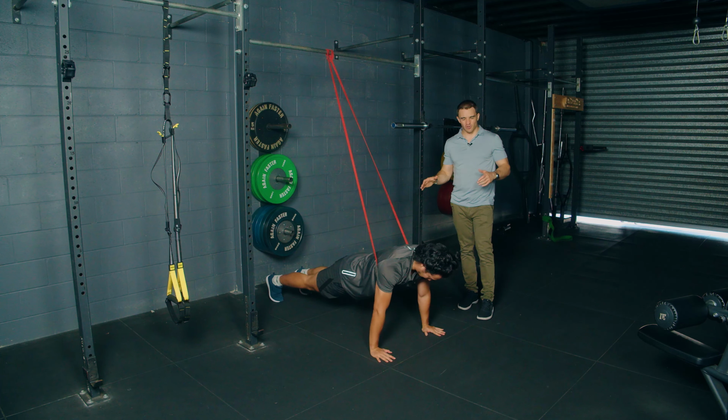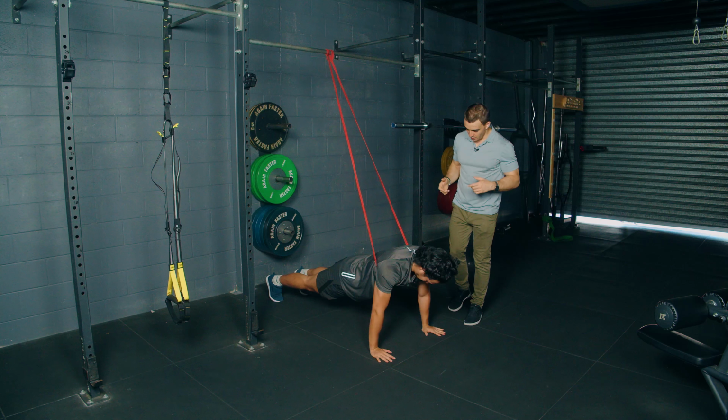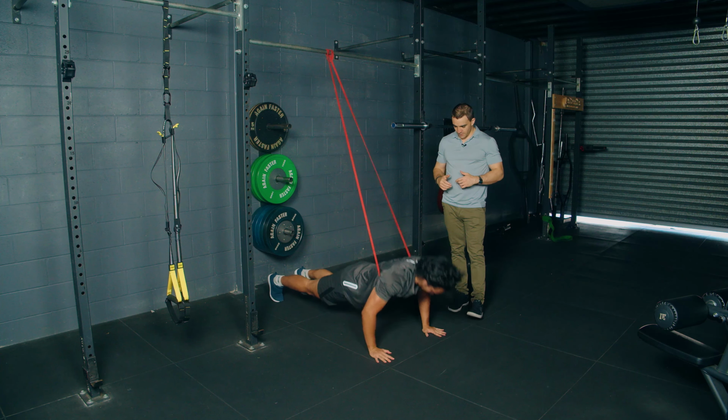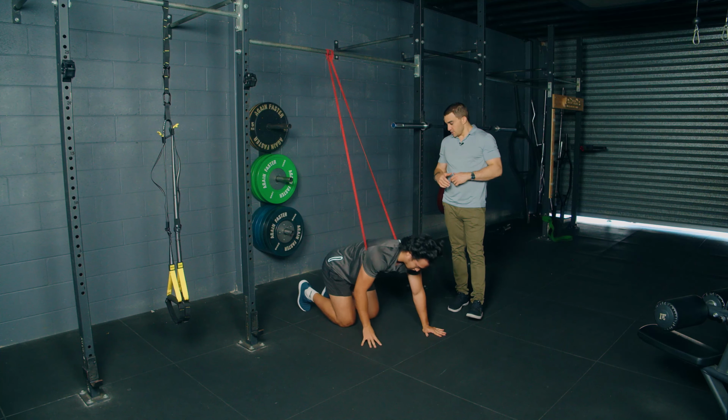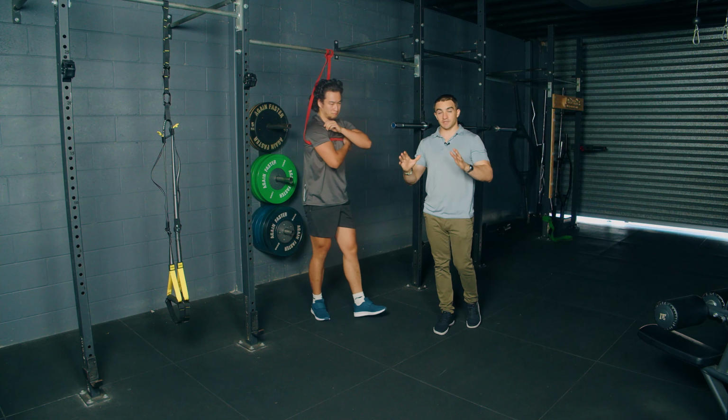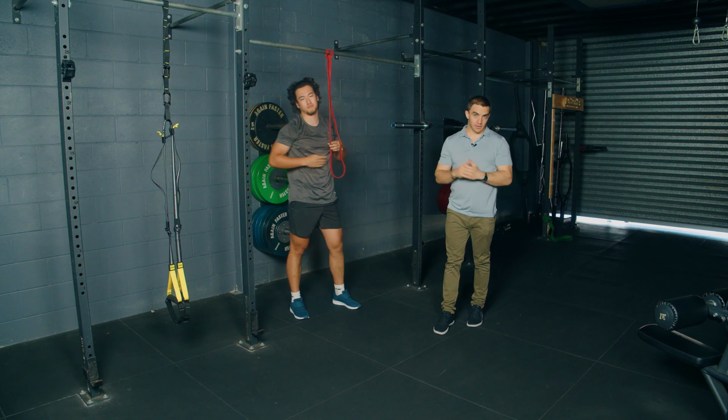Perfect. So we've got that concentric bias. Then we can do the normal counter movement plyo push-up. When you're ready, Cal, whole thing when you're ready, go for it. Perfect. And hop back up onto the knees. So that's a pretty easy way to introduce upper body weight acceptance, landing, and then a push progression.